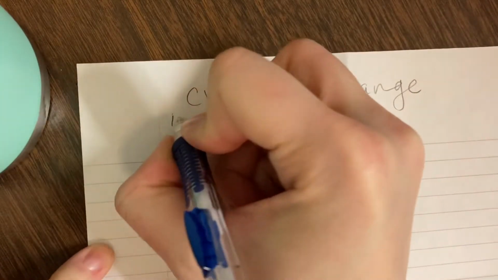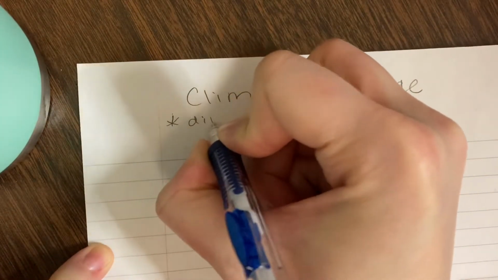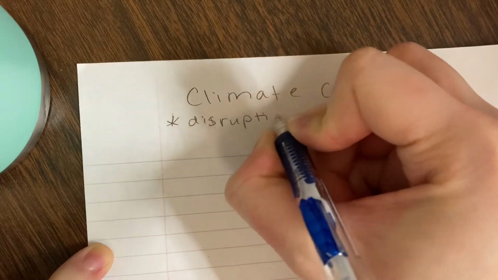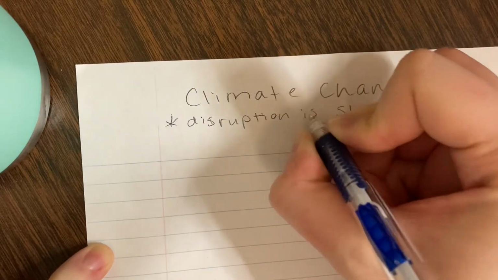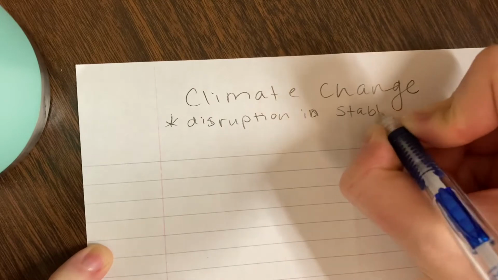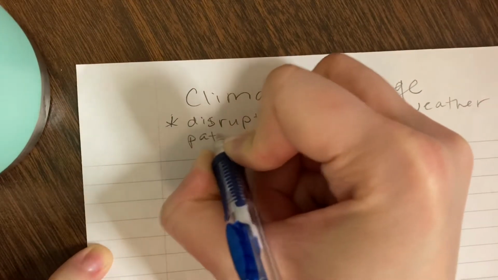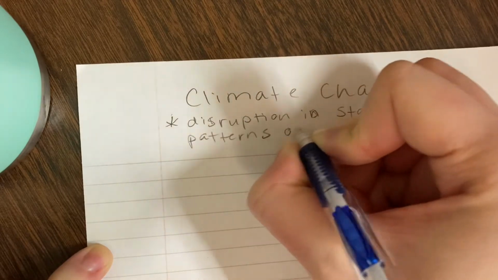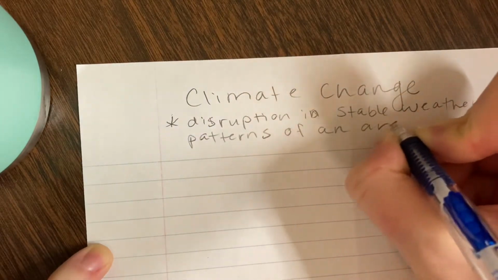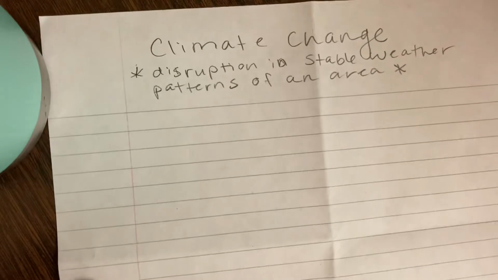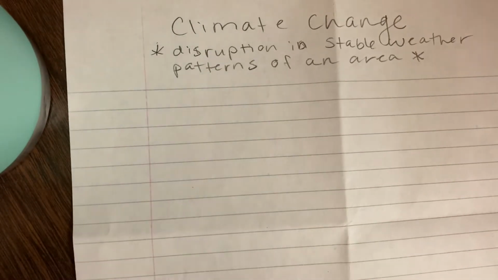So climate change, we'll just define this as a disruption in the stable weather patterns of an area. So climate change can be short-term and temporary, or it can be long-term and more permanent, but the Earth has gone throughout many different cycles of the climate changing for various reasons, and so we'll talk about some of those.